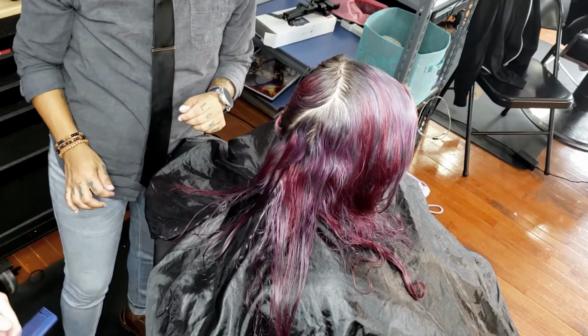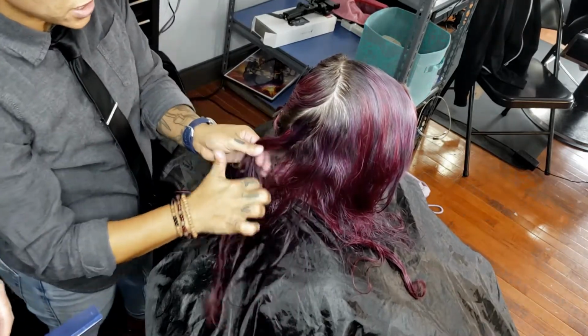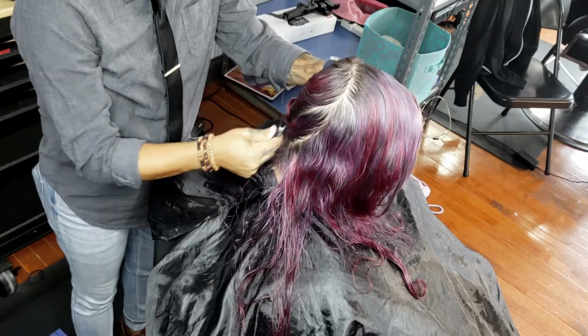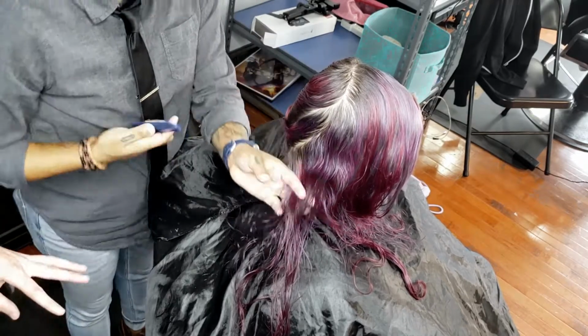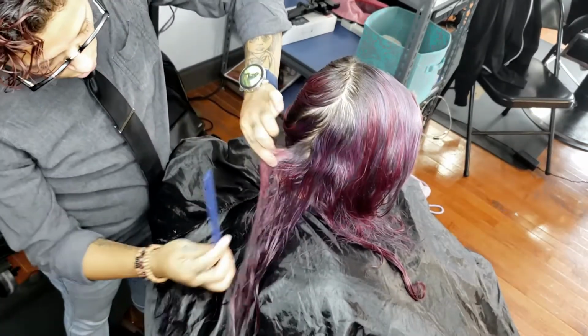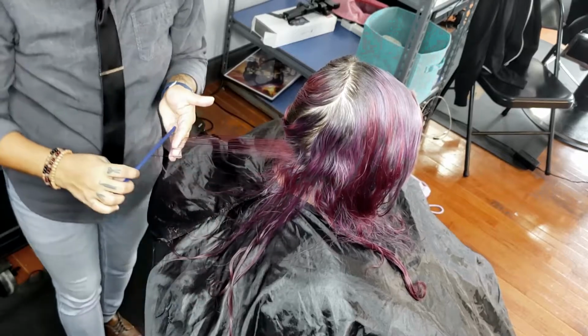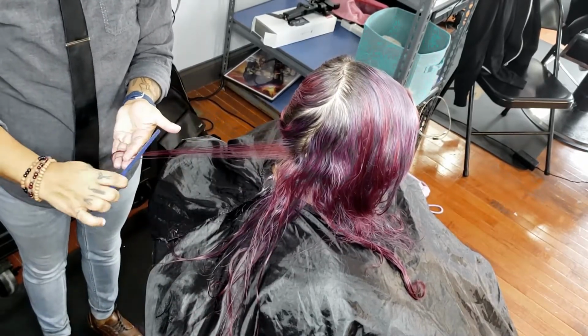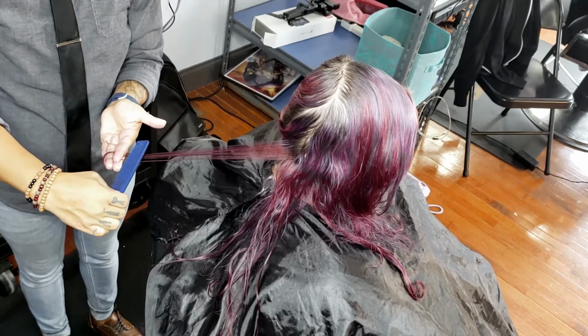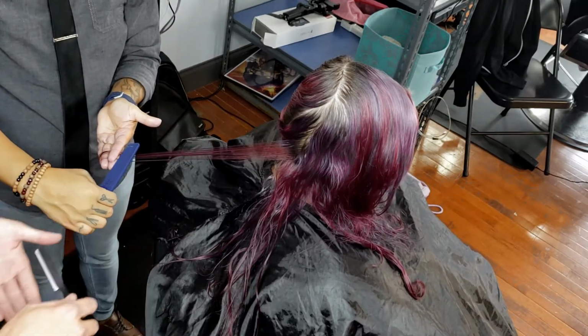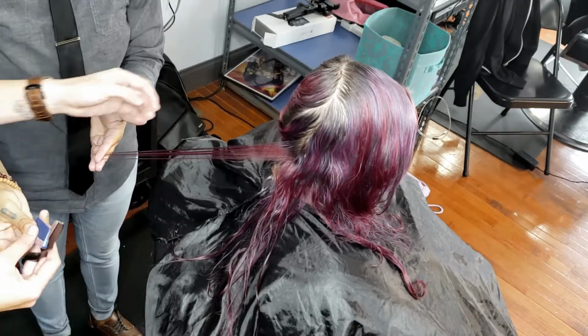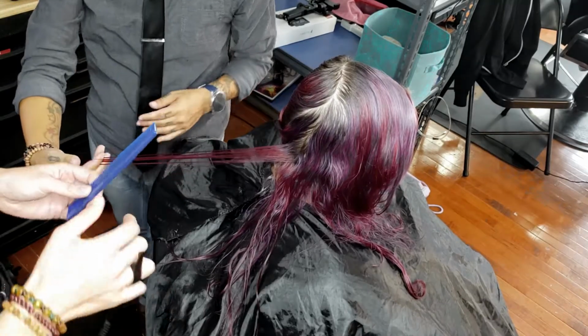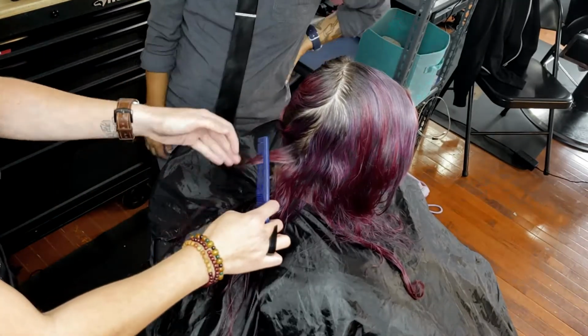All right, now I'm going to take another section, and you are going to remove bulk. You're going to do it right here, right to this bottom here. Your blade is going to go like this. This is when the blade lays flat on top. Yep, and straight down, but do it towards the bottom of the hair.